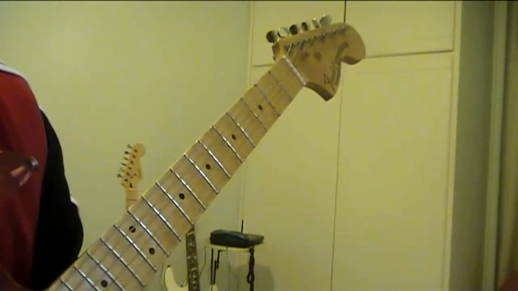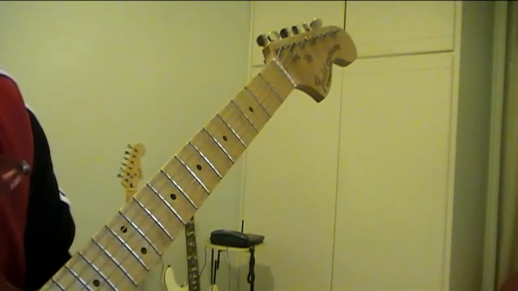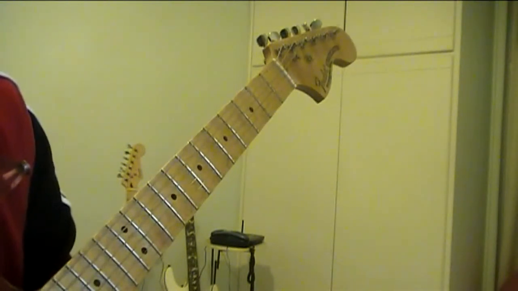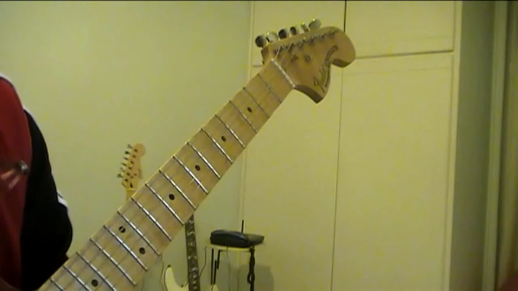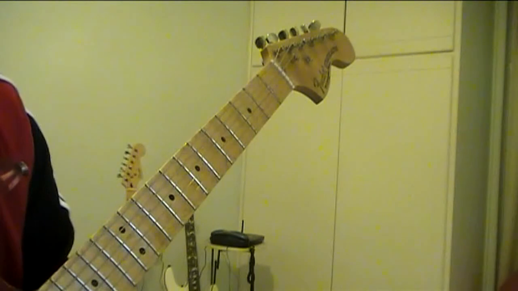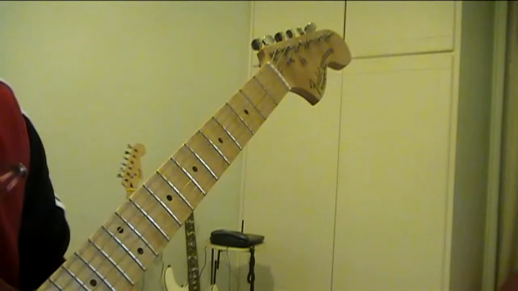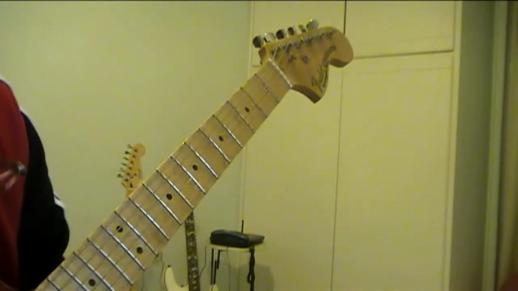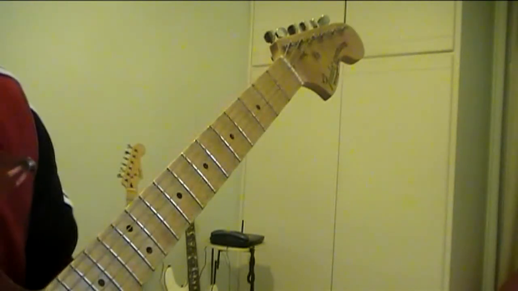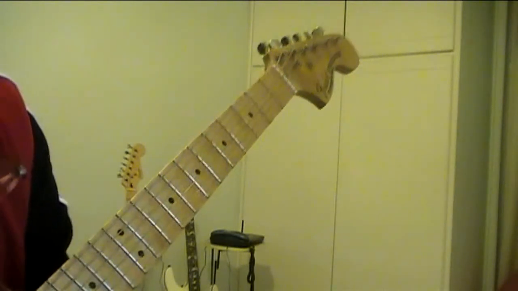Hey there guys, a new lesson for you today, and this time it's about how we can use the minor pentatonic scale, the scale that most of us already know, as a framework to build our knowledge with the remaining modes, at least the minor ones. For example, the Dorian mode, then the Aeolian, which is actually the natural minor scale, and things like that. So how we can use something that we already know and build upon that knowledge.